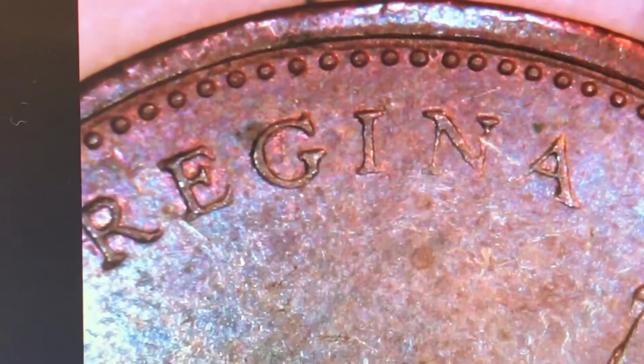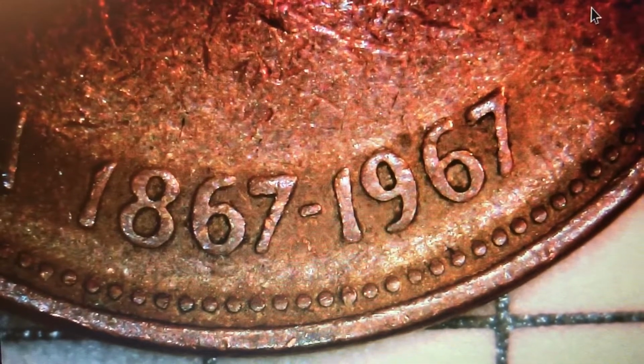We'll also check the obverse here, and in the word Regina, you can sometimes see some very pronounced doubling. But on this coin here, looks like we don't have any doubling. But we do have the doubling on the date, which is really awesome. And here's an example of a 1967 commemorative without any doubling. So you can tell quite a bit of difference, no doubling on the date here.